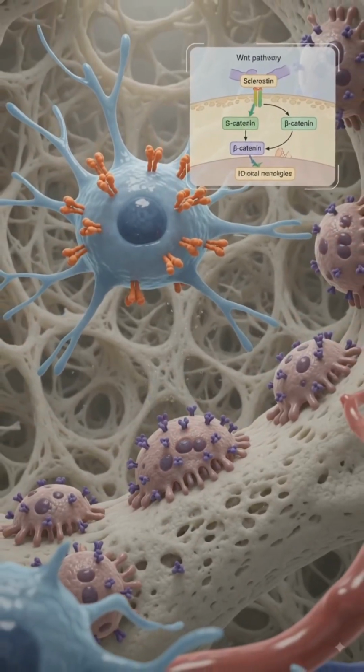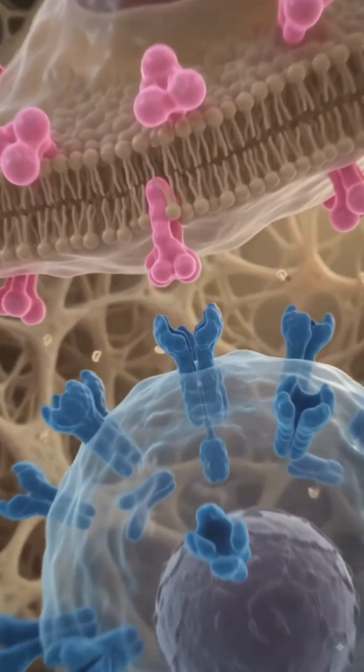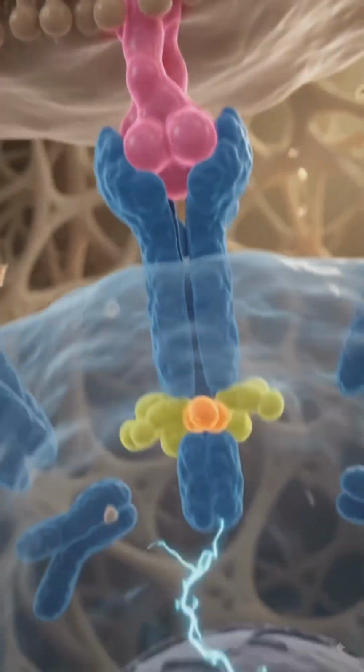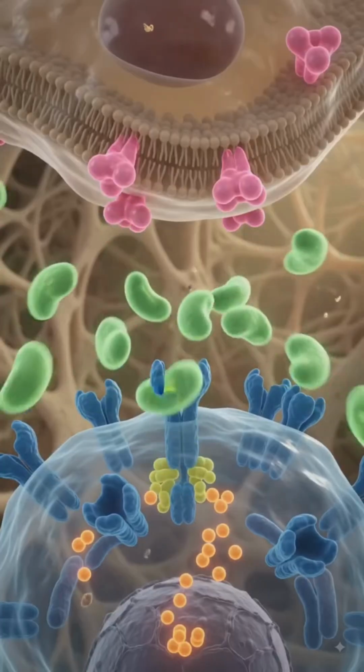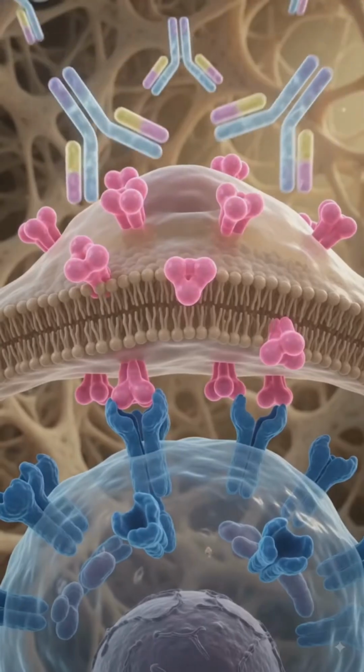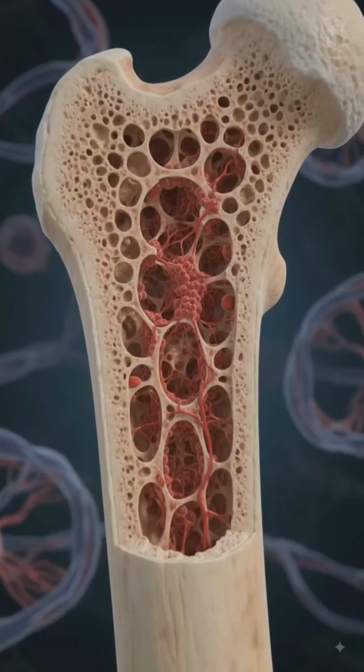These pathways are summarized. RANKL binds to the RANK receptor. This recruits TRAF6 and NF-kappa B. OPG acts as a decoy receptor. Denosumab blocks RANKL to stop bone loss.